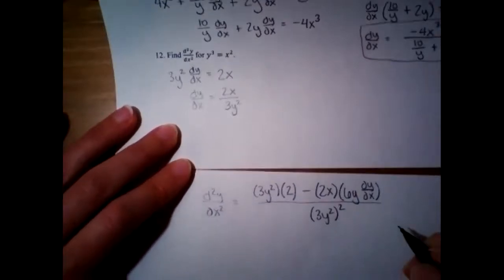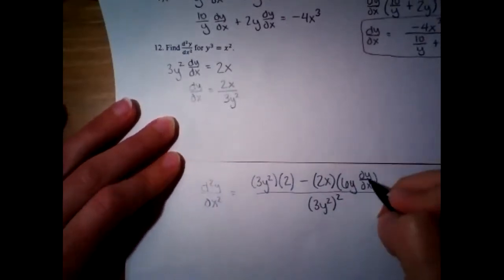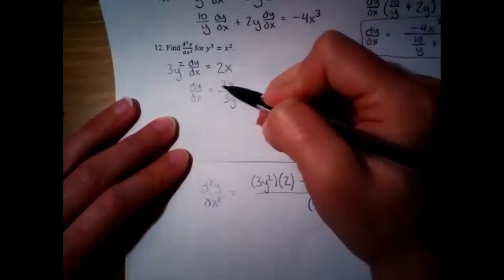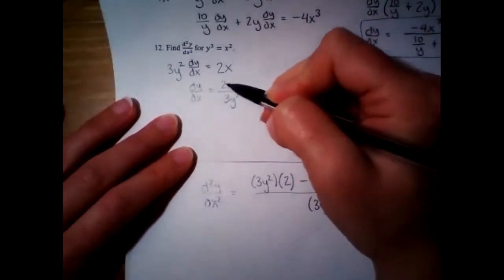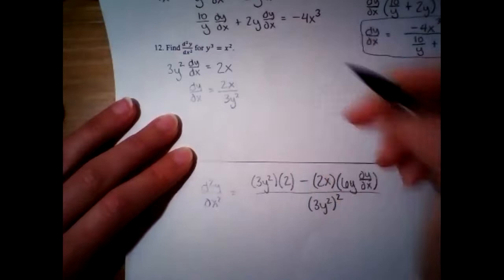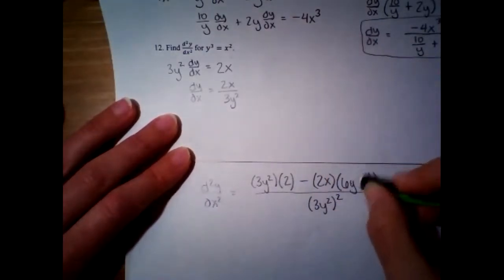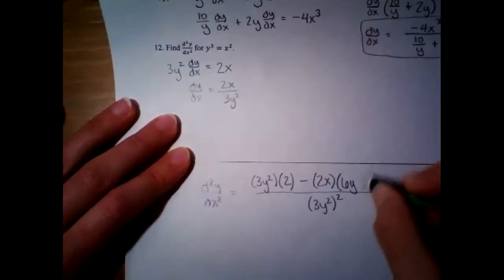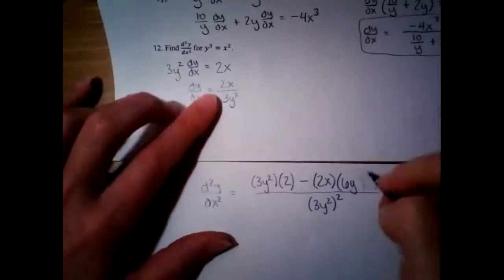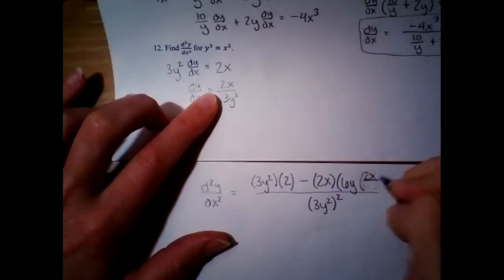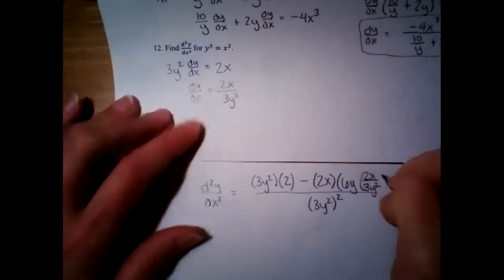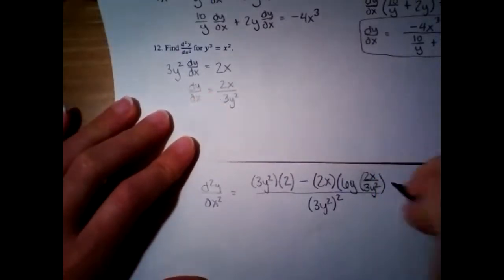All right, and here's the one thing that we are going to have to fix up. You can't leave this dy/dx in there. So we are going to replace this dy/dx with this statement. That's what dy/dx equals. So to not have to rewrite this, I am going to just erase the dy/dx and put the 2x over 3y squared. I guess I could have fit that on the paper. I just didn't want to have it be super tiny and messy.